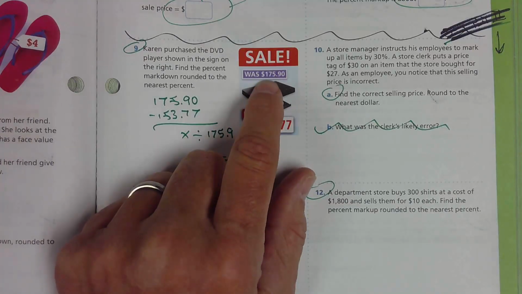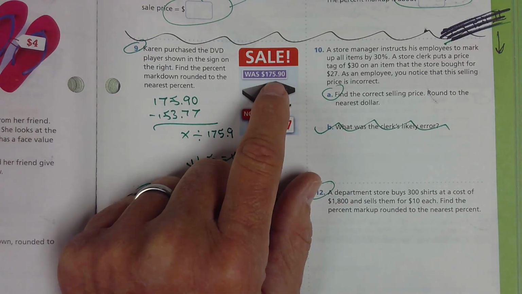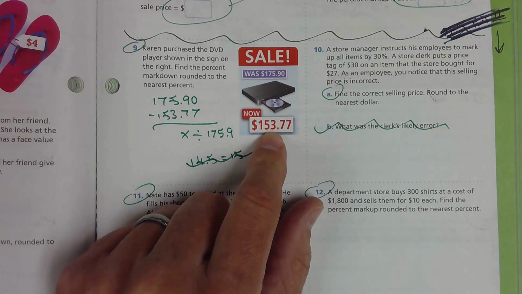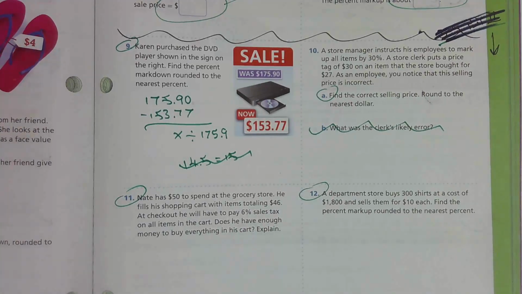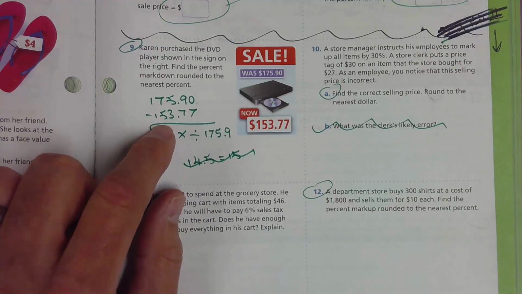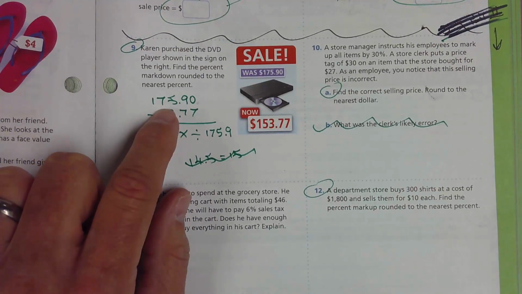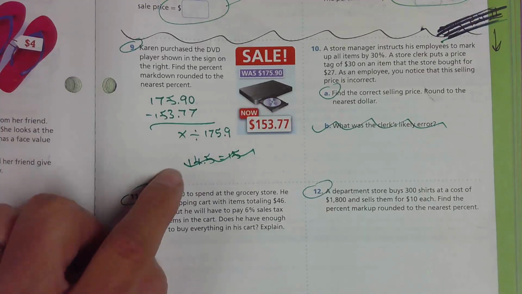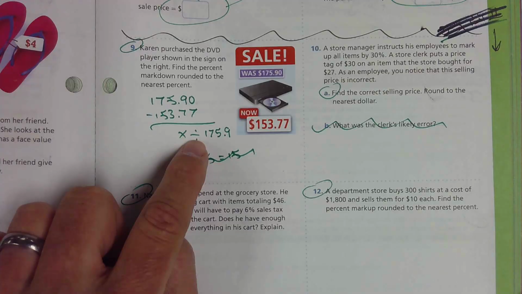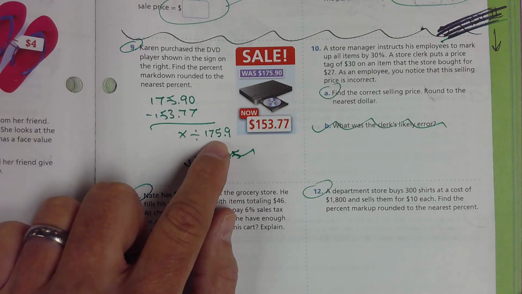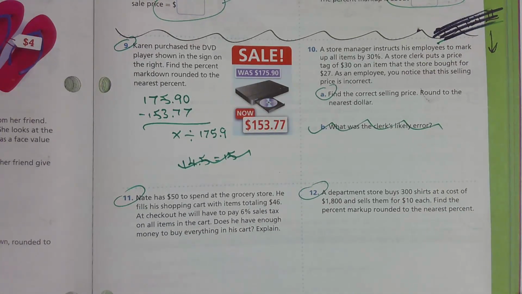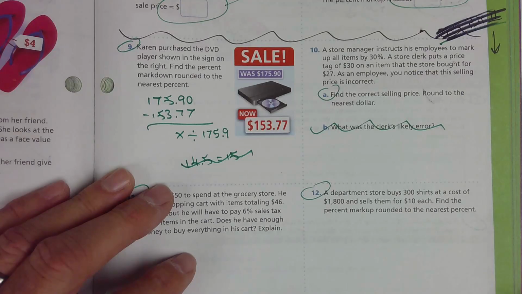So here it was 175.90. Wow, that's a lot for a DVD player. They've gone down in price over the years. And now it's 153.77. All right. So what do you need to do? Well, first off, you're going to find the difference. So you're going to subtract 153.77 from 175.90, and you're going to get whatever it is. I'll let you calculate that. Whatever that is, you're going to divide that by the whole, 175.90. And that will then give you the percent markdown.